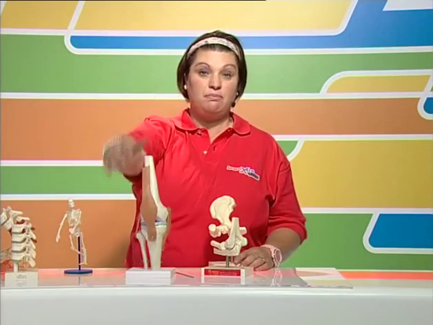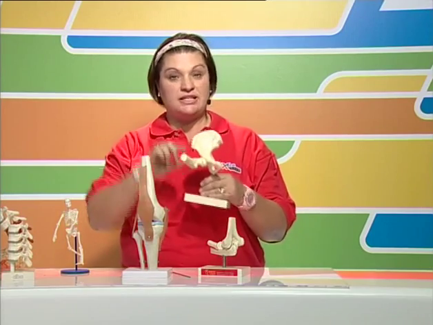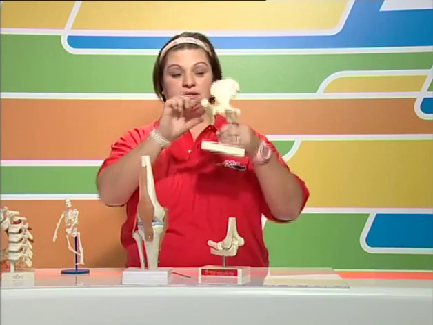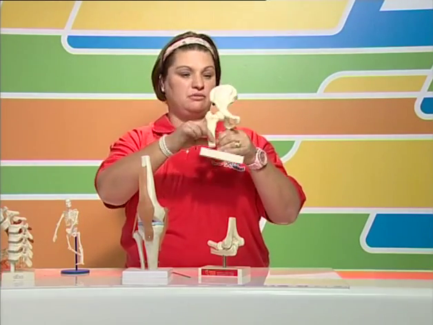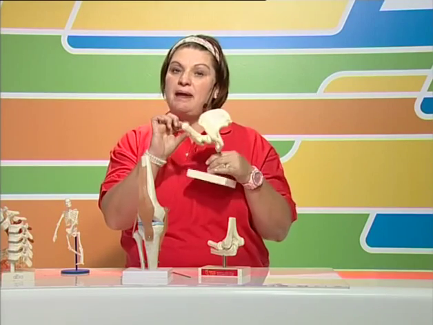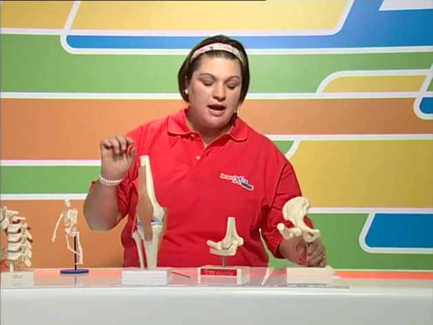A lot more if I move my arm around like that. My shoulder joint is also a ball and socket joint, giving me a large range of movement. So if my shoulder can do that, obviously my hip, not all of us are that flexible, but my hip would also be. Our next joint is our hinge.